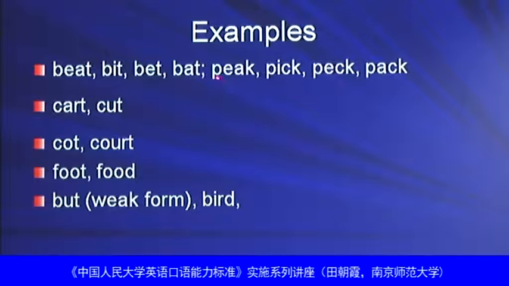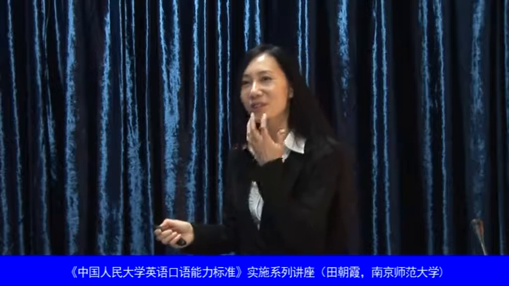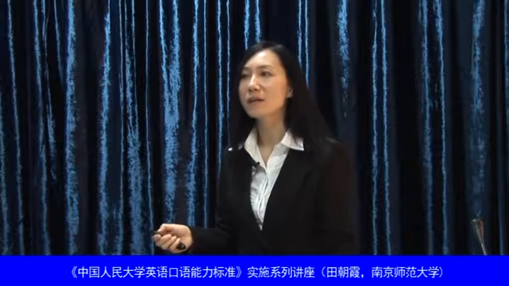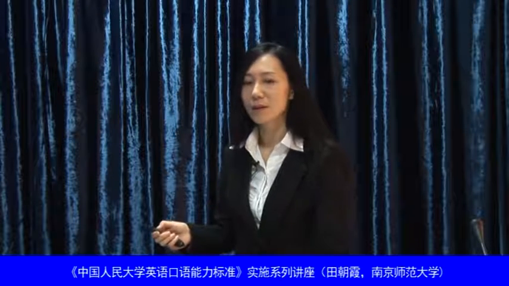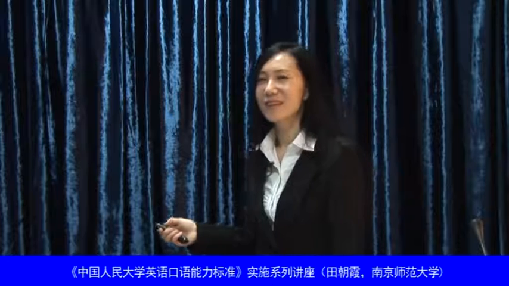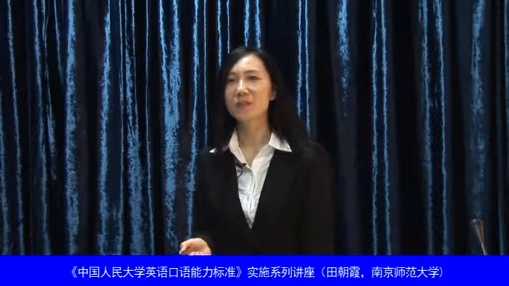When we come to the consonants, I would remind you of the pronunciation of those consonants. This is voiced, and this is aspirated. It's an aspirated sound, so when you pronounce it, it's not just "peak" without aspiration; it's "peak" with aspiration. Look at these two words. Can you distinguish them? Hear the difference between them.